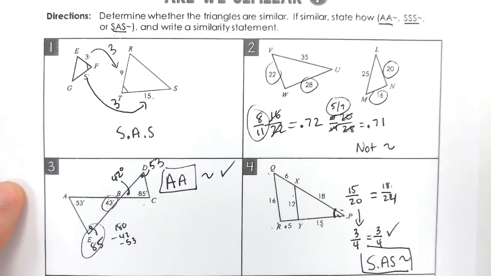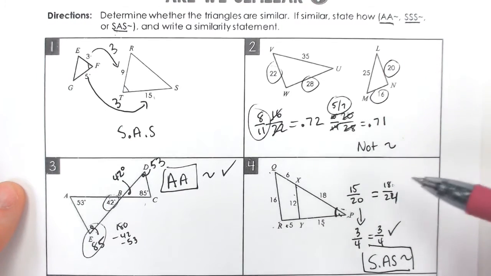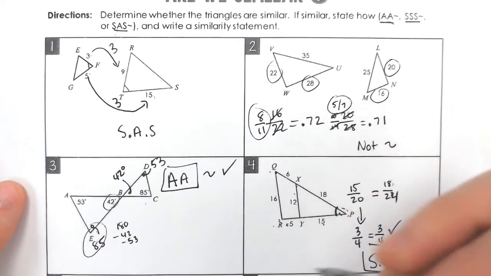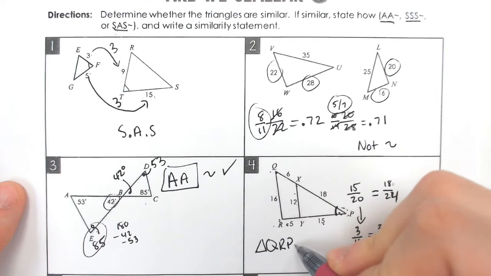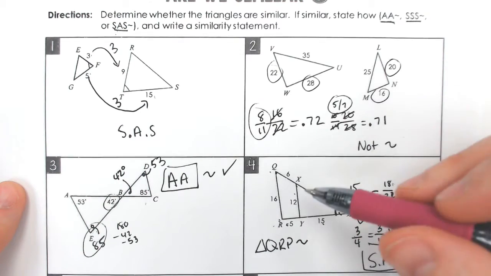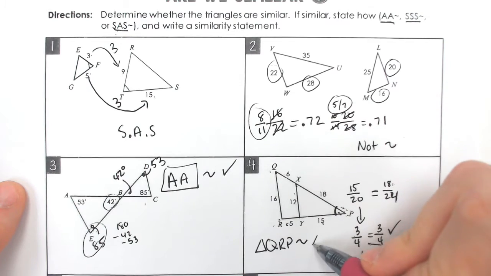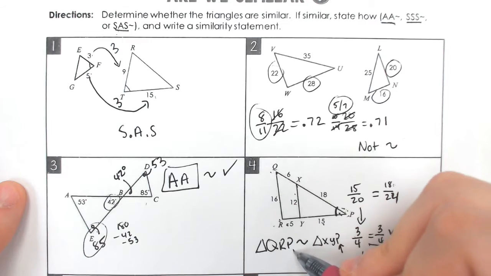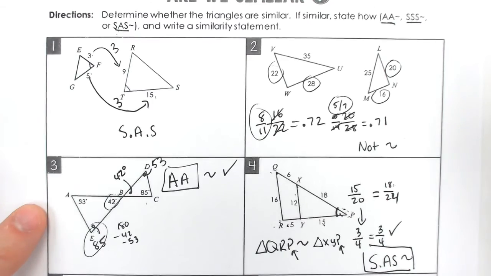Now the next thing I want to do is, for this particular problem, it's kind of hard to see what the two triangles are. I'm going to write them out. This first triangle, the bigger one, I'm going to call QRP. So that triangle QRP is similar to the smaller triangle, XYP. When you have a common letter, odds are you're going to have a common angle as well.